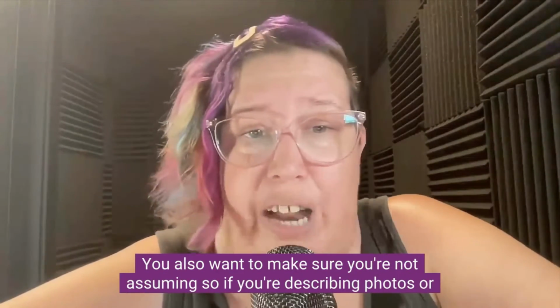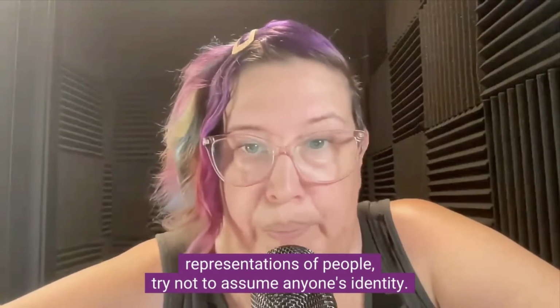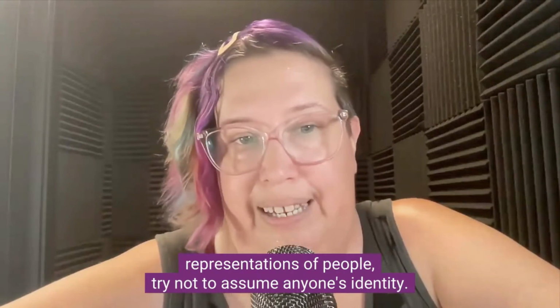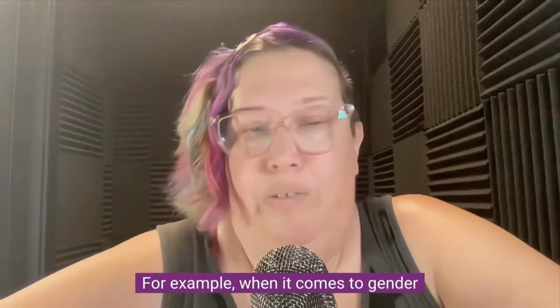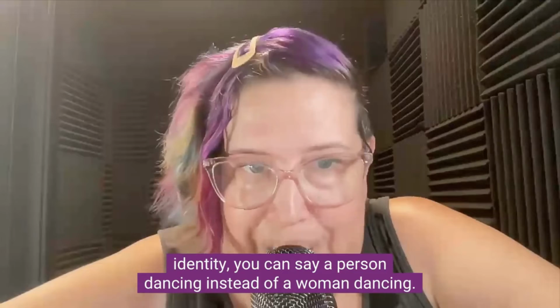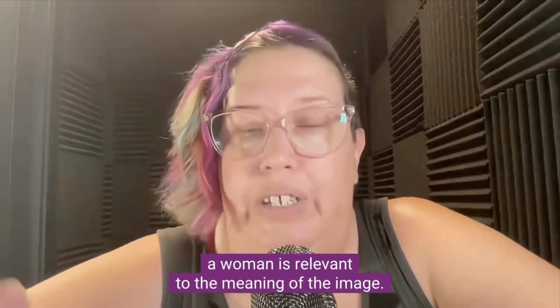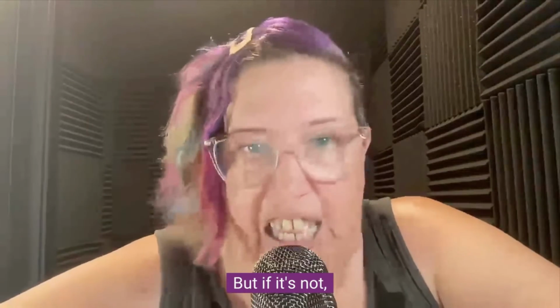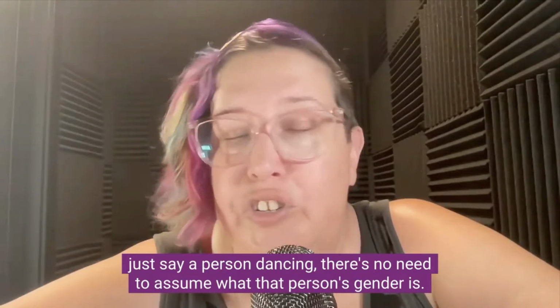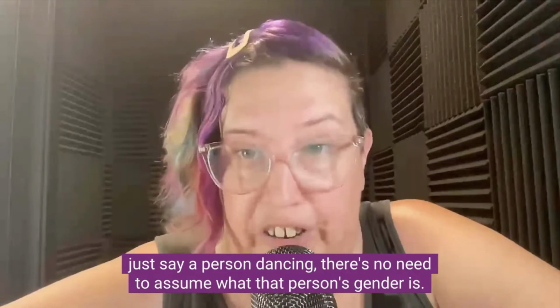You also want to make sure you're not assuming. So if you're describing photos or representations of people, try not to assume anyone's identity. For example, when it comes to gender identity, you can say a person dancing instead of a woman dancing. The exception would be if the identity as a woman is relevant to the meaning of the image, but if it's not, just say a person dancing. There's no need to assume what that person's gender is.